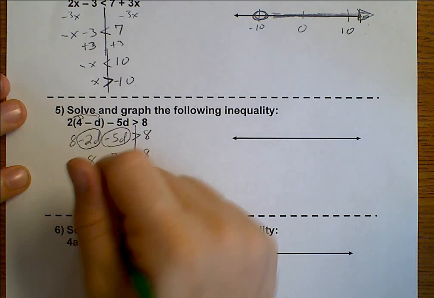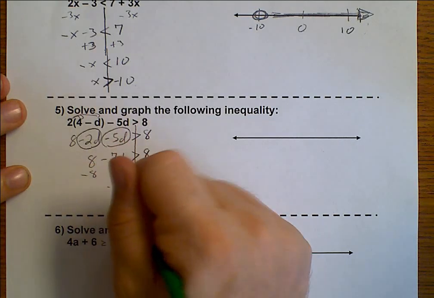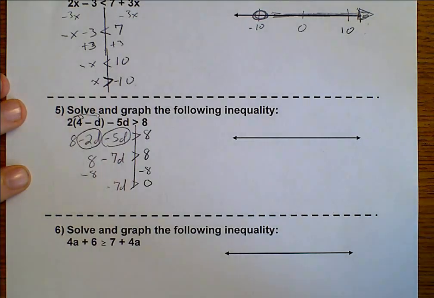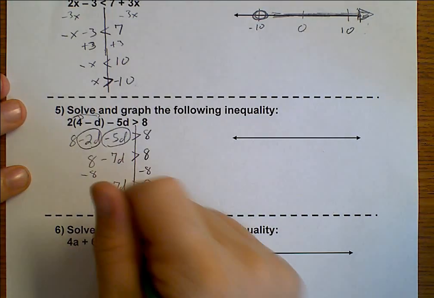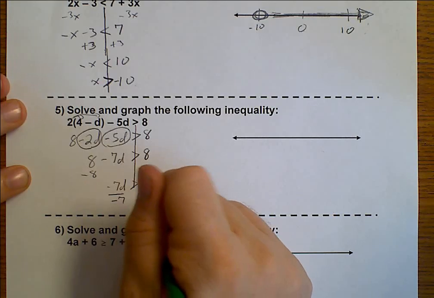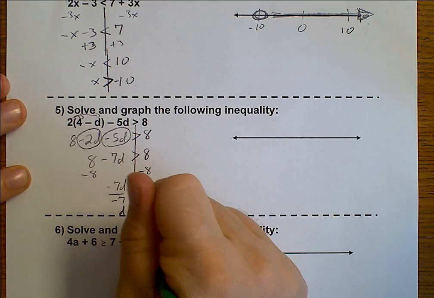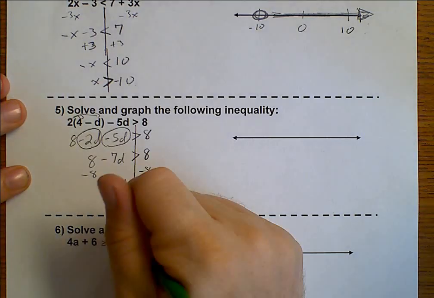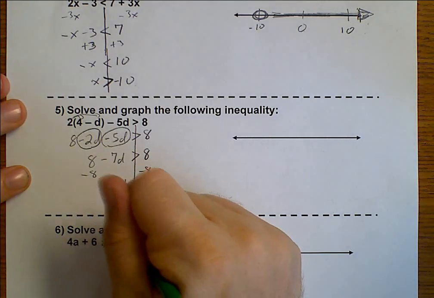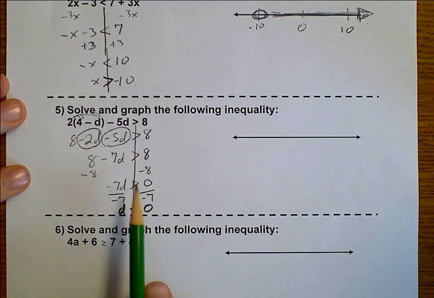We subtract 8 from both sides. We get that a negative 7d is greater than 0. Now we divide by a negative 7. And we get that d is less than 0. Again, because I divided by a negative number, I had to flip my sign.